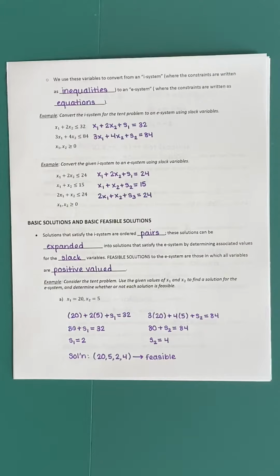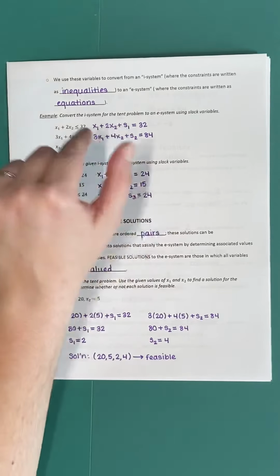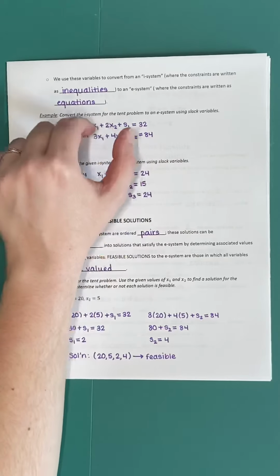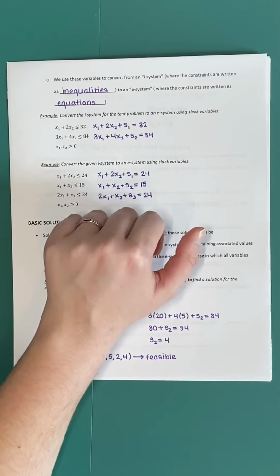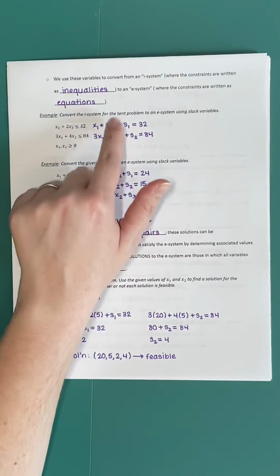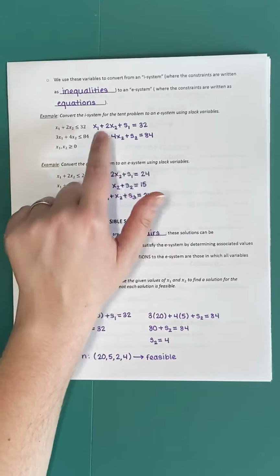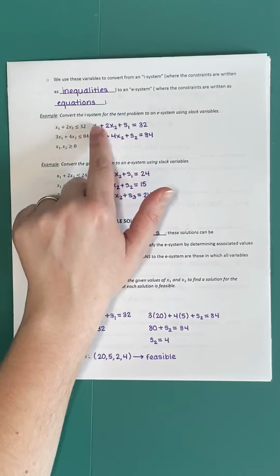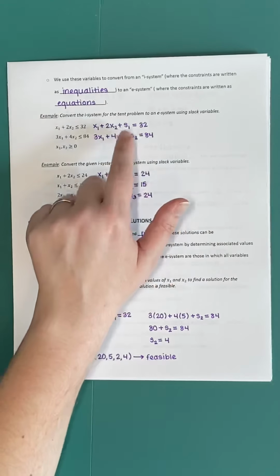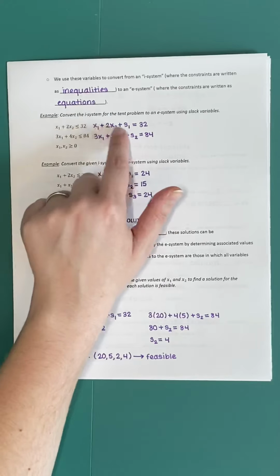In order for slack to be negative, say for instance with the tent problem, say our slack was negative, that means that was the number that was needed to balance the left-hand and right-hand sides of the equations. If slack was negative, then that means how much we used was actually bigger than 32. It means we used too much. It means to get the left and the right to balance, we needed a negative number. We needed to deduct from our total.